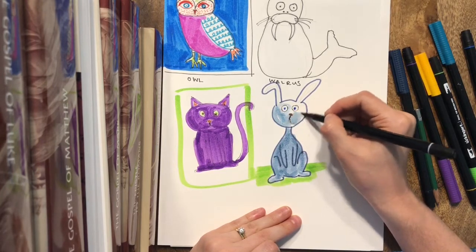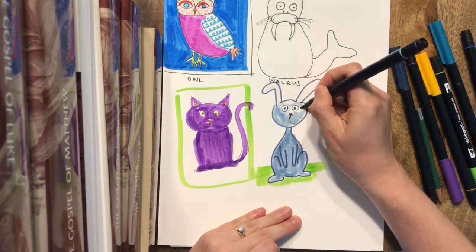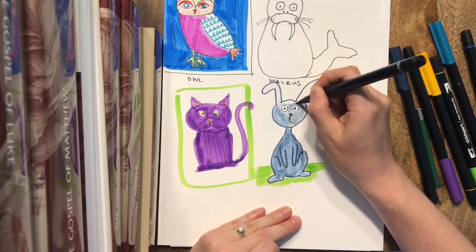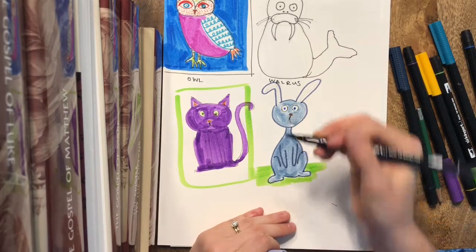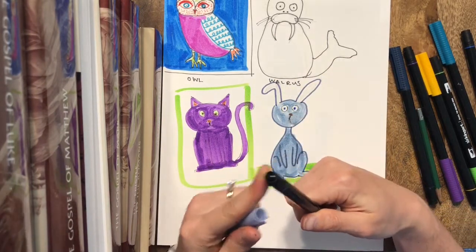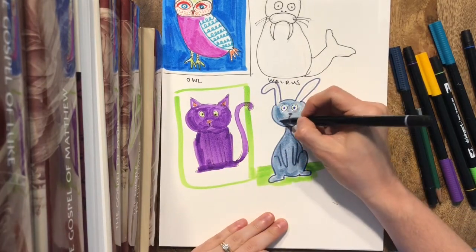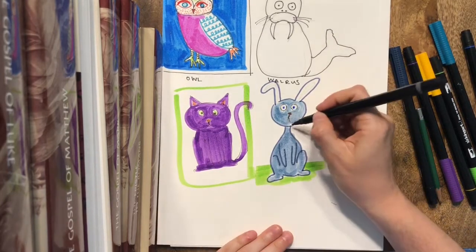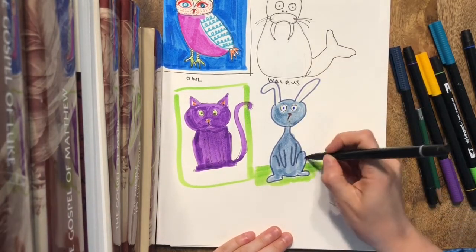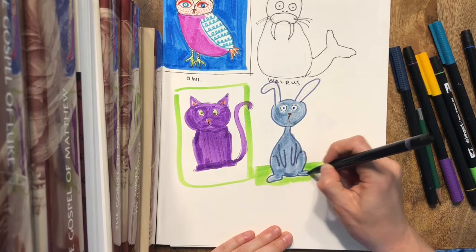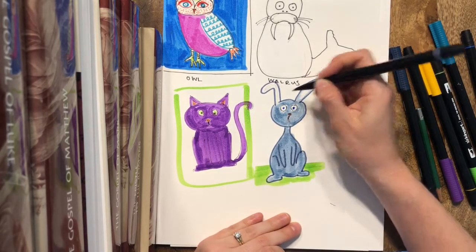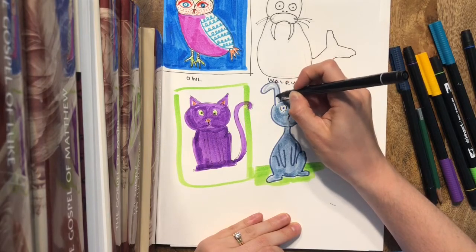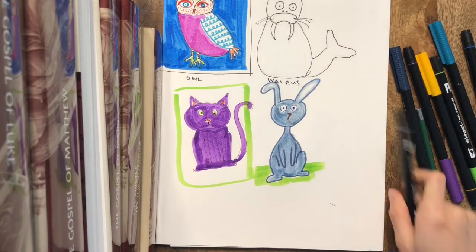Be pretty careful around these eyes. These are interesting markers. They have like a brush and then a point, smaller end, I believe. Someone gave them to me, and I have been getting used to it.